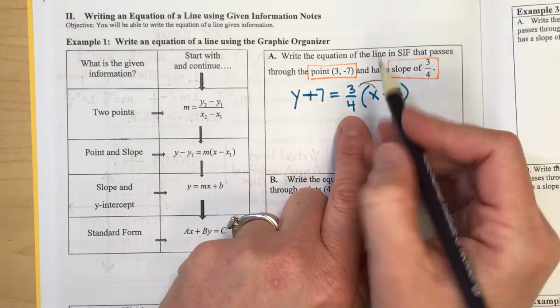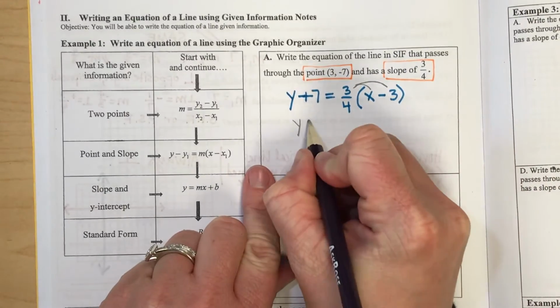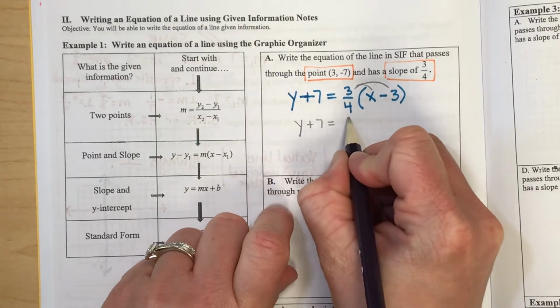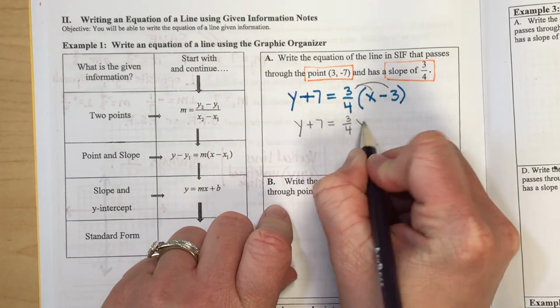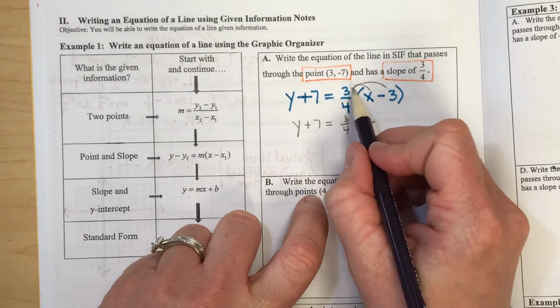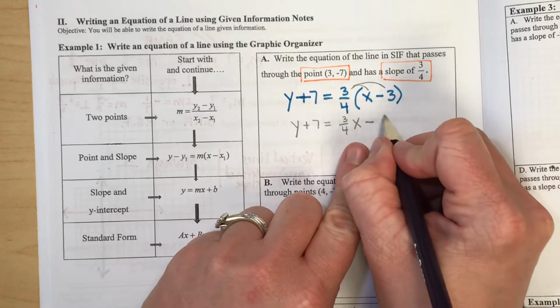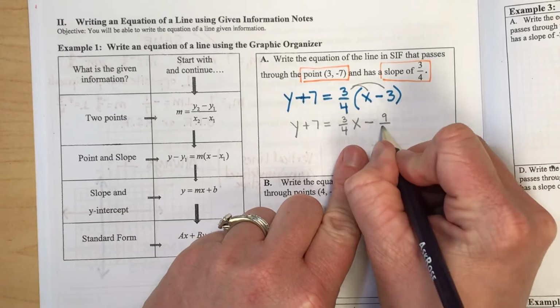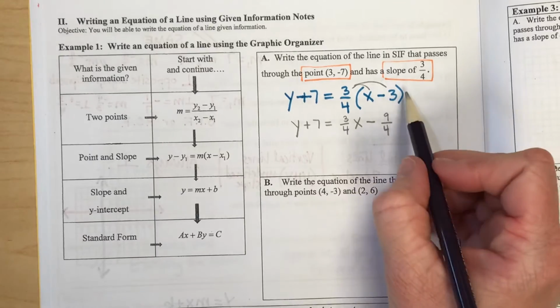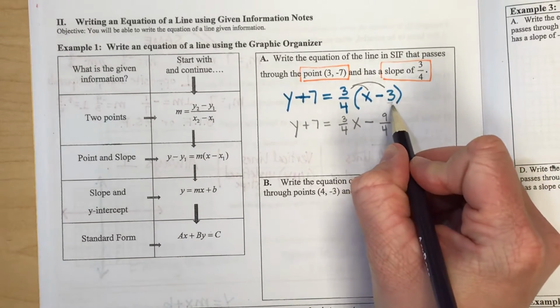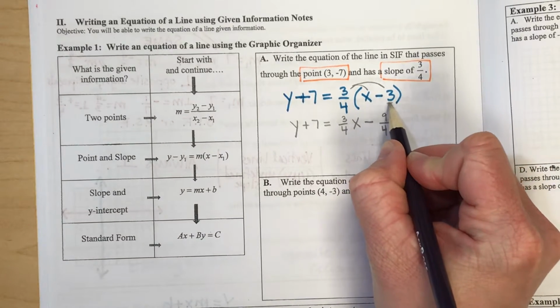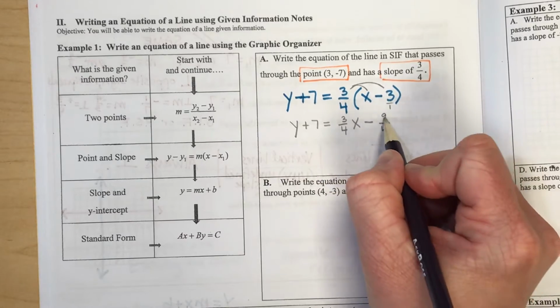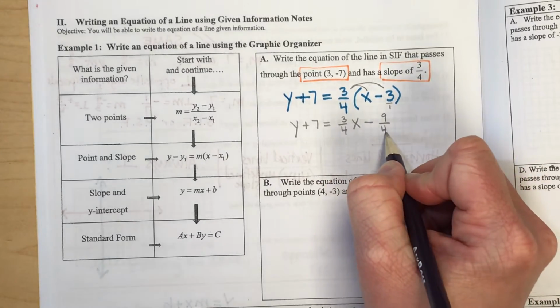Now, if I distribute this 3/4, I'm going to have y plus 7 is equal to 3/4 times x minus 3 times 3, or 9/4. So when you multiply fractions, you multiply straight across, and this would be a fraction 3/1. 3 times 3 is 9, 4 times 1 is 4.